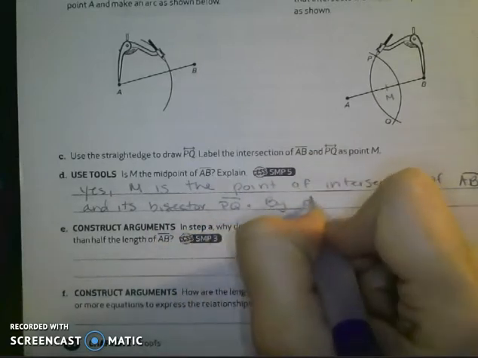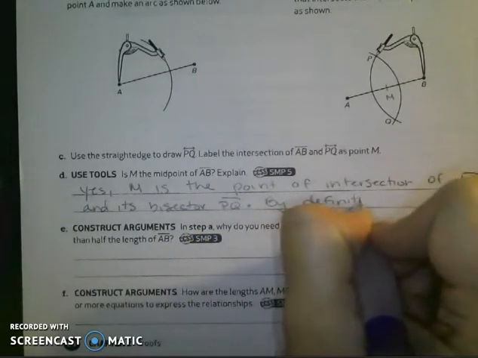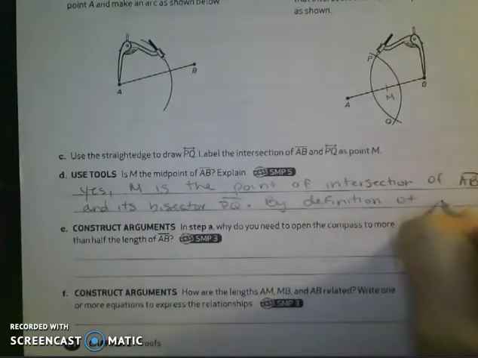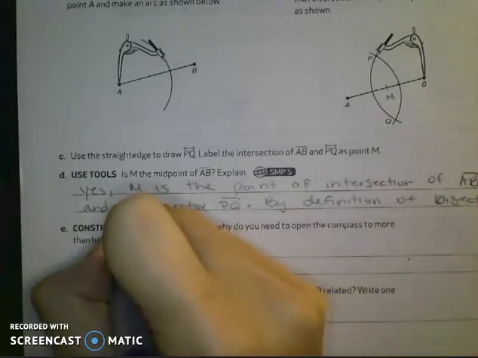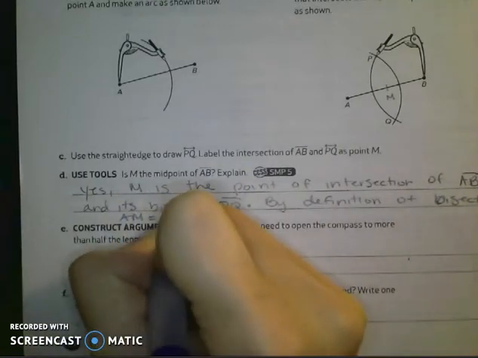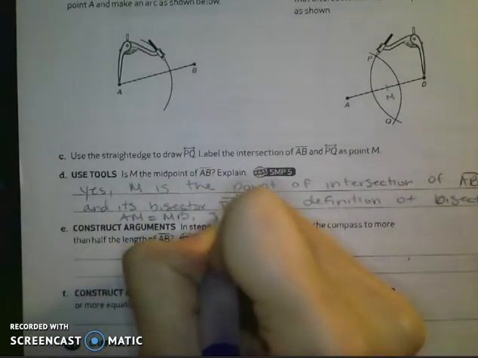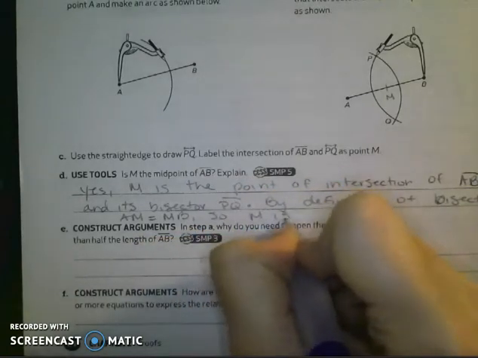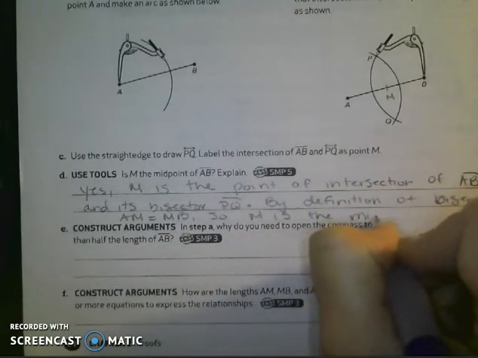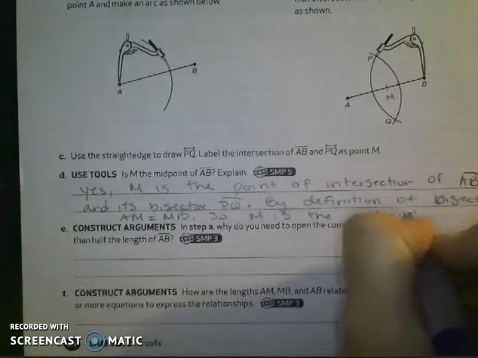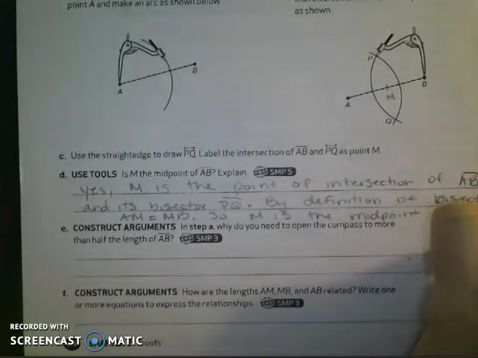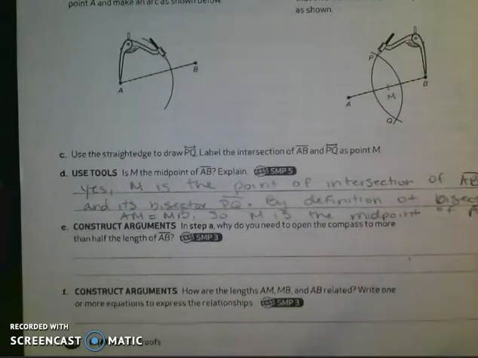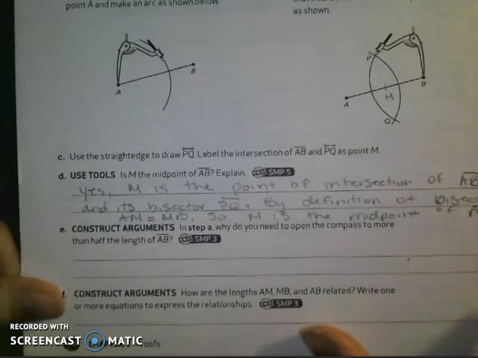So by definition of bisector, then AM is equal to MB. So M is the midpoint of AB, segment AB. Oh, make sure I get it all on there.